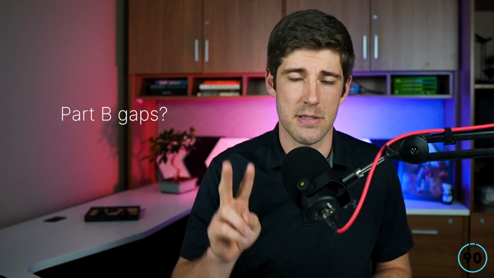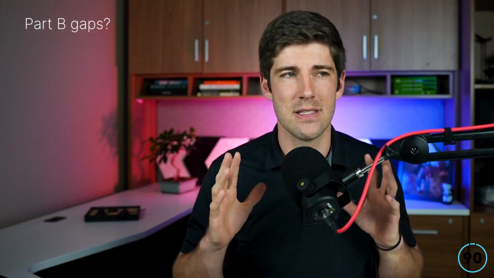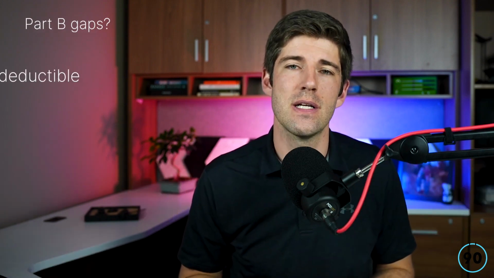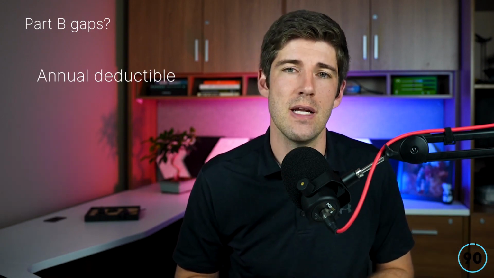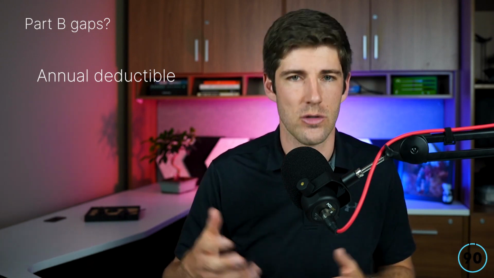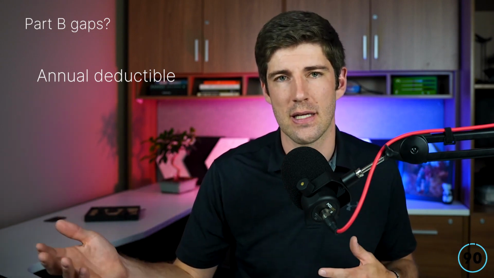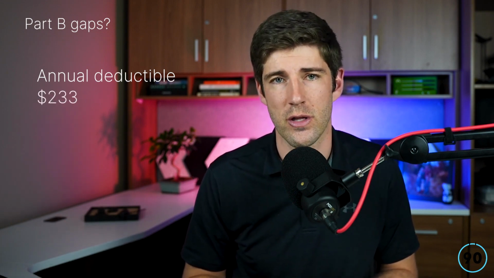Now there are 2 gaps to be aware of with Part B. One is small and one is not so small. So the small one is the annual deductible. This is much easier than the Part A deductible because once you meet it, you don't have it anymore. Part B deductible payments are only for that 1 year, and then they will reset in the new year. You won't have multiple within that year. And that amount in 2022 is $233.